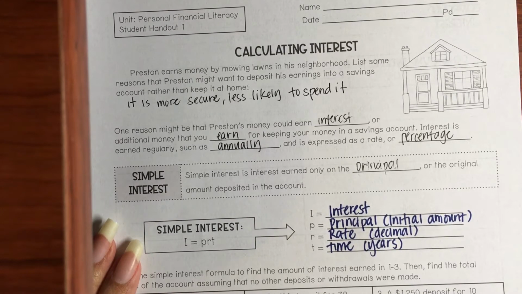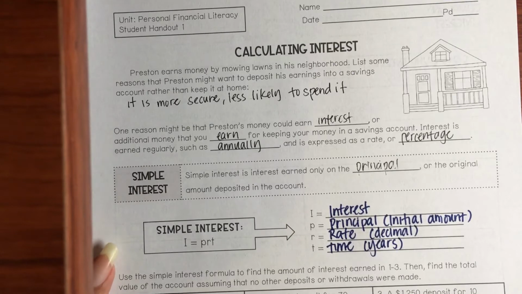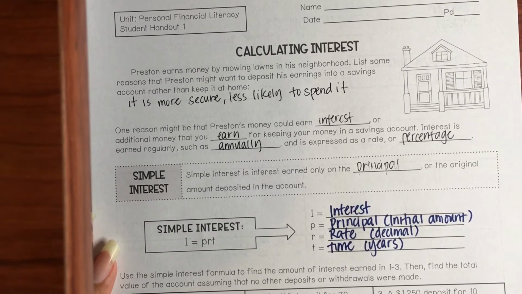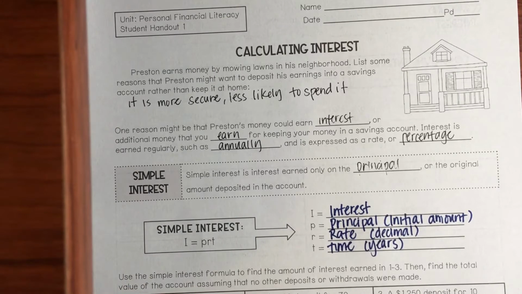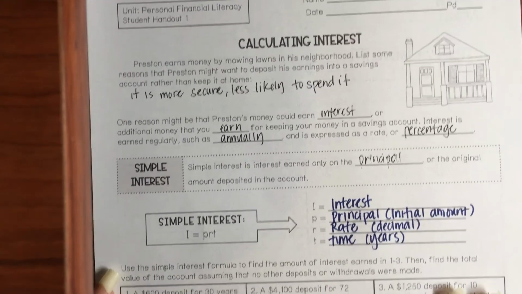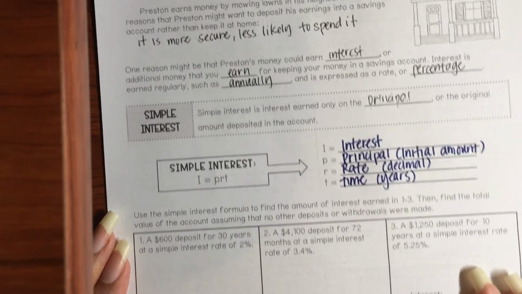Now we're going to do some practice problems. Use the simple interest formula to find the amount of interest earned in 1 through 3. Then find the total value of the account, assuming no other deposits or withdrawals were made. Number 1 says a $600 deposit for 30 years at a simple interest rate of 2%.